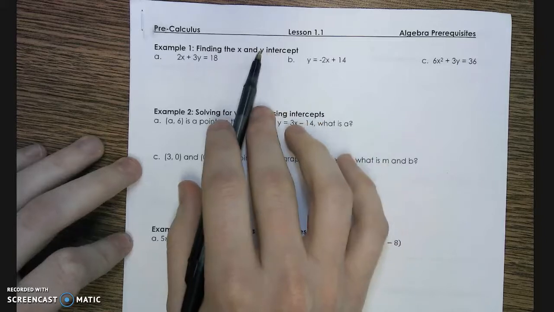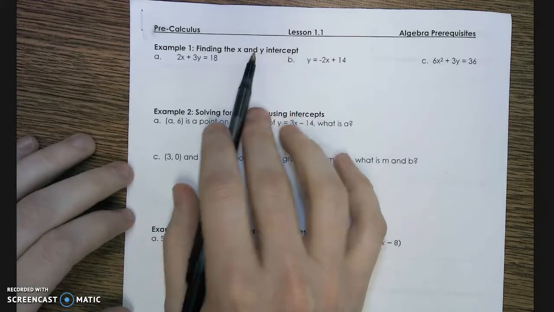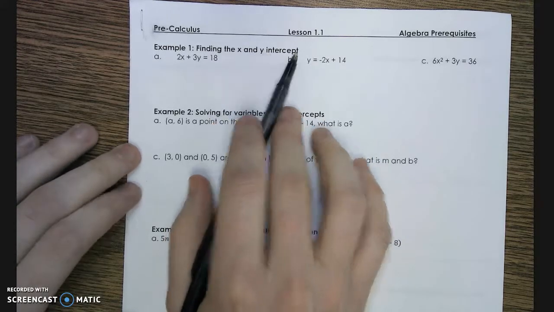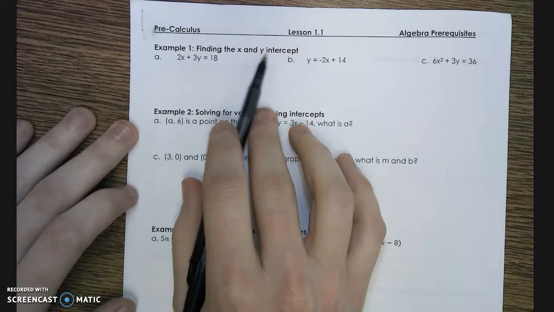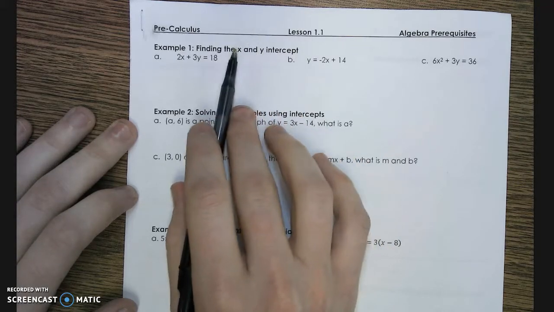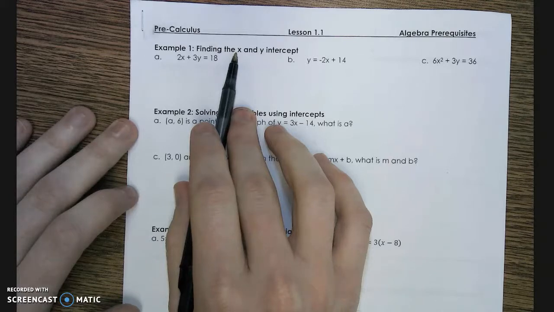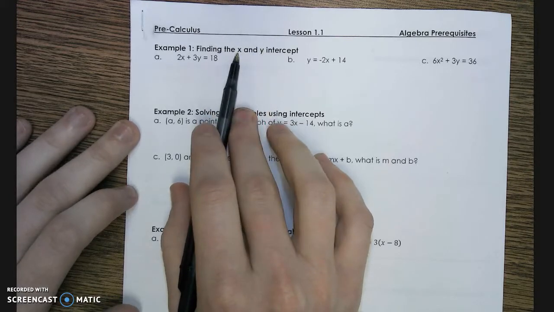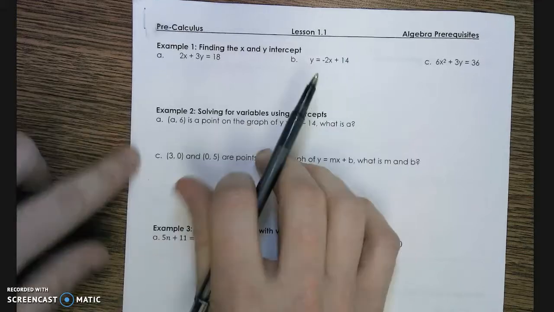And a y-intercept is where the line or curve is crossing the y-axis, and if it's crossing y, the x value would be 0. So to find x, you plug in 0 for y, and to find y, you would plug in 0 for x. The other method is the cover-up method.